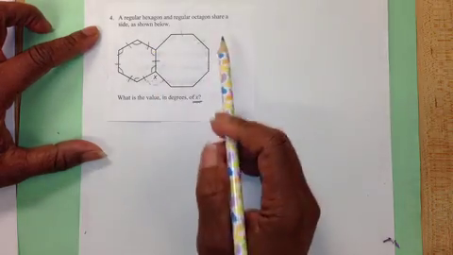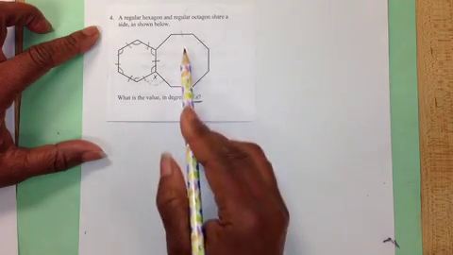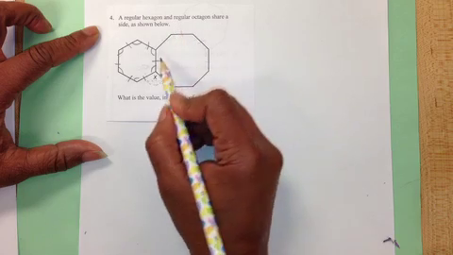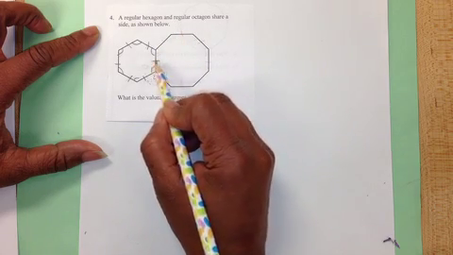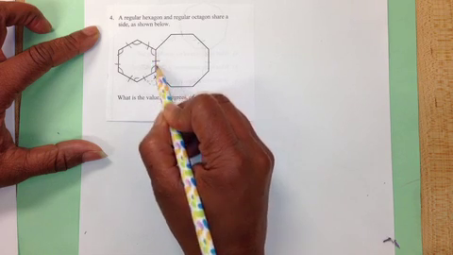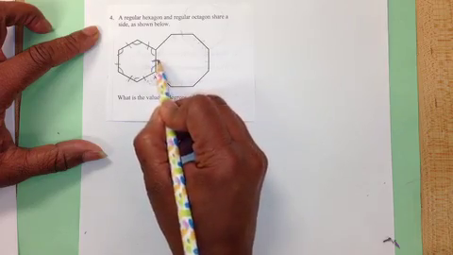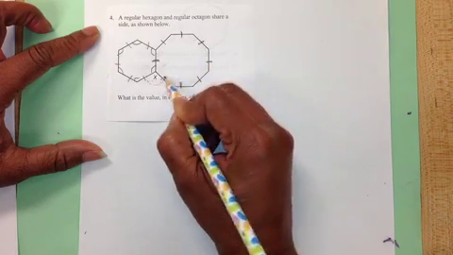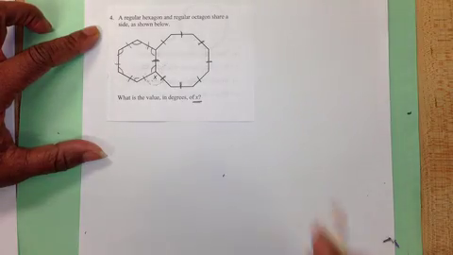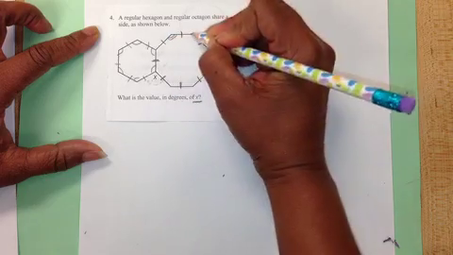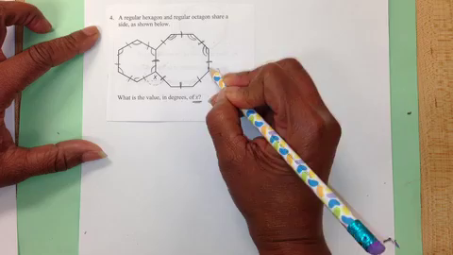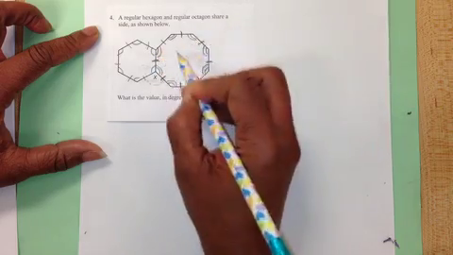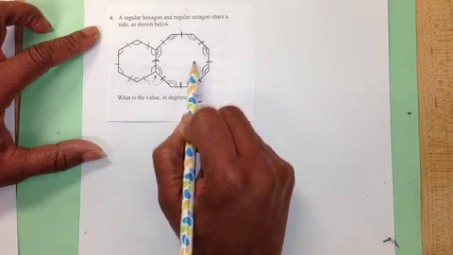Now let's go to the regular octagon. If a figure is regular, that means all sides and all angles are congruent. Because they share a common side, and I have already indicated with one hash mark that this side is congruent to these, I'm going to use the same hash mark to indicate that all the sides of the octagon are congruent. But I need to use different markings to indicate that the angles of this octagon are congruent, because we don't want to assume that the angles here are congruent to the angles here.